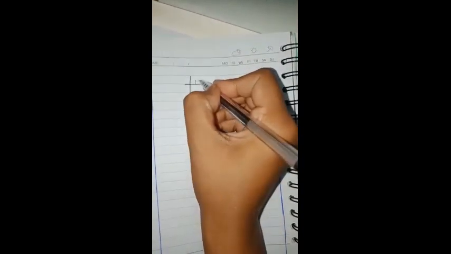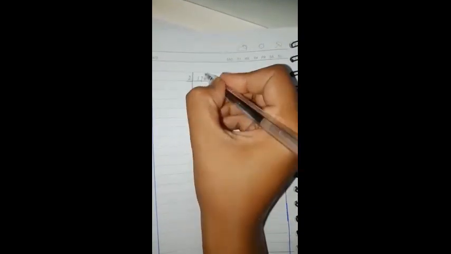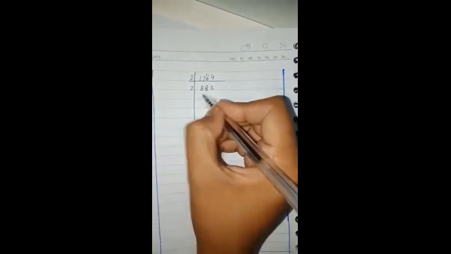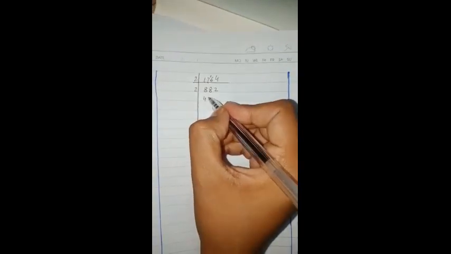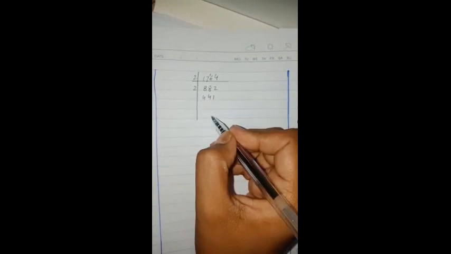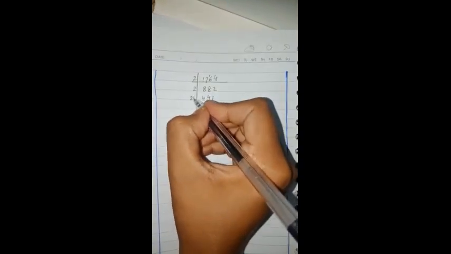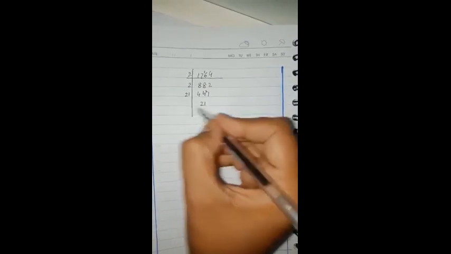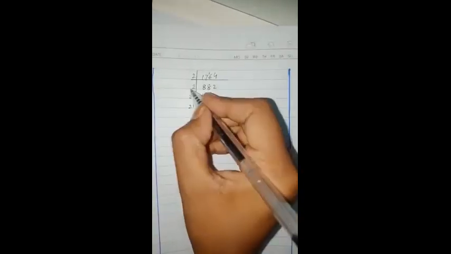Now you find the square root with the help of prime factorization. 1764. Okay, divide by 2: 2 8s are 16, 1 carry here, 2 8s are 16, and 2 4s are 8. 2 4s are 8, and 2 1s are 2. Now divide by 21: 21 2s are 42, 2 carries here, and 21 1s are 21.